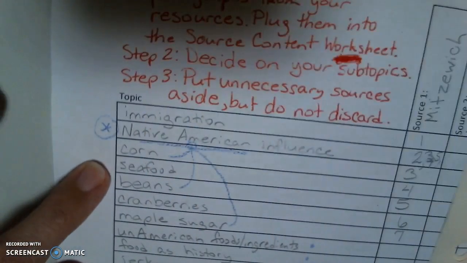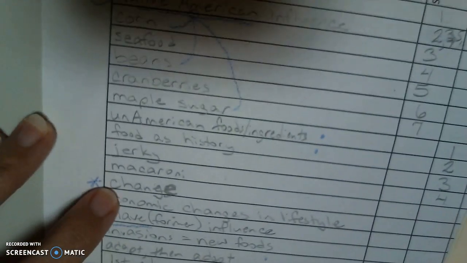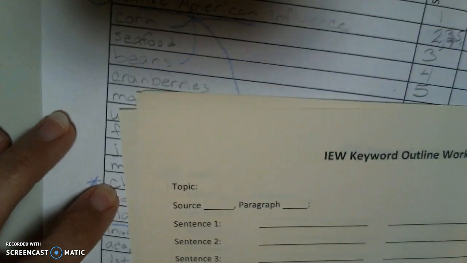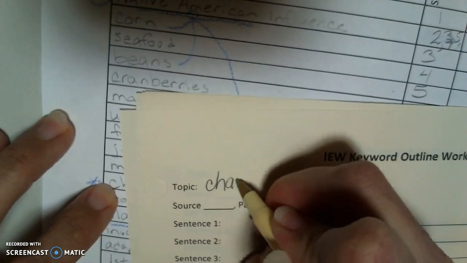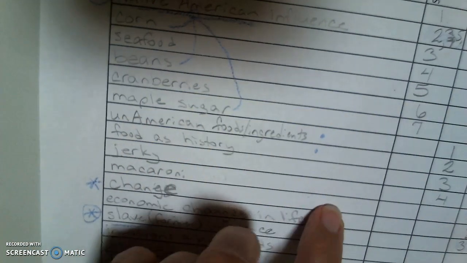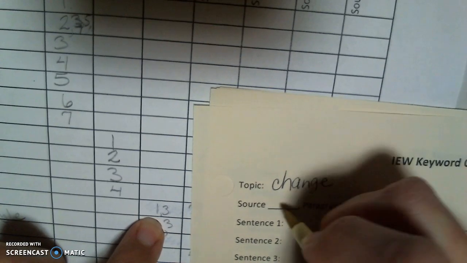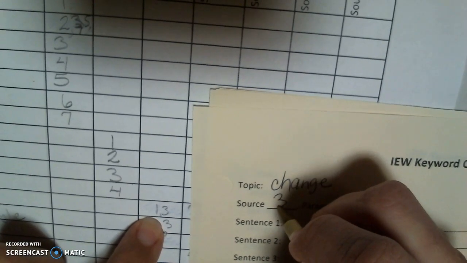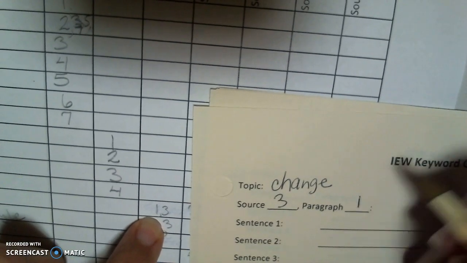Then I go down to my next starred topic, which is change. So topic is change. Reading my chart, source 3, paragraph 1.